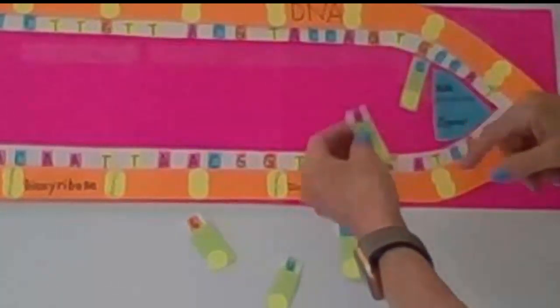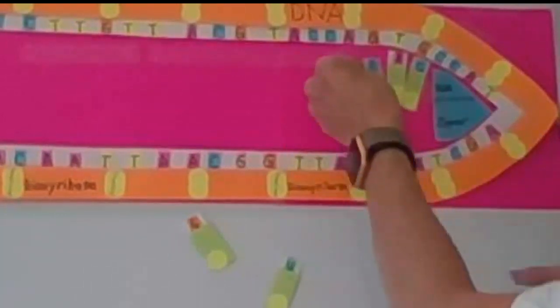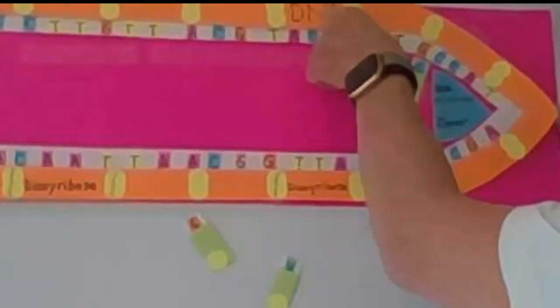Now I have this T. T is still going to match up with A, because RNA still has A, adenine. So I'm going to put this here. And now I have a G, and remember in RNA, G goes with C, so I'm going to have my C here. These guys are just floating around in the nucleus, and now they know that they have to match up.